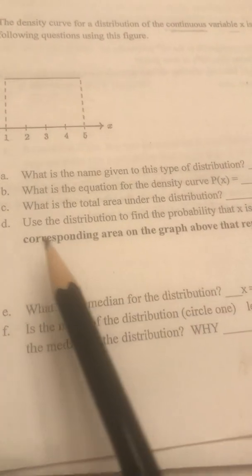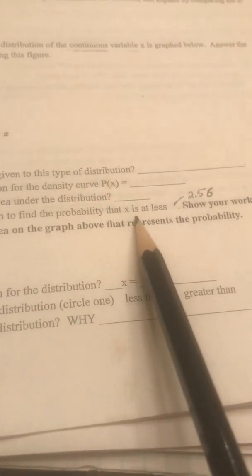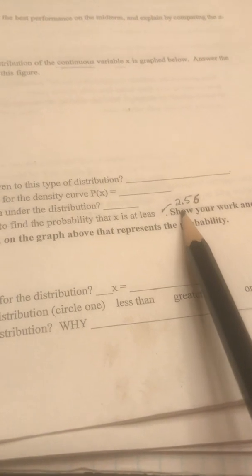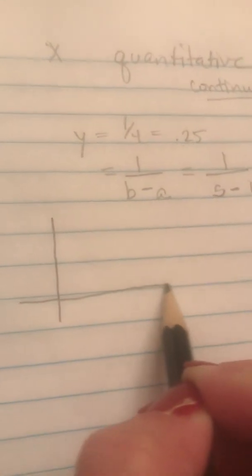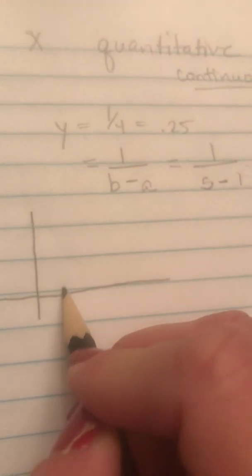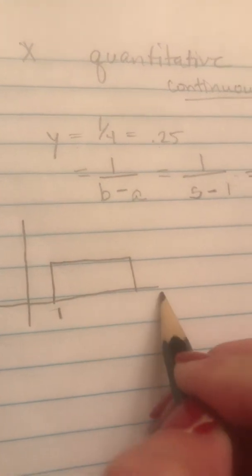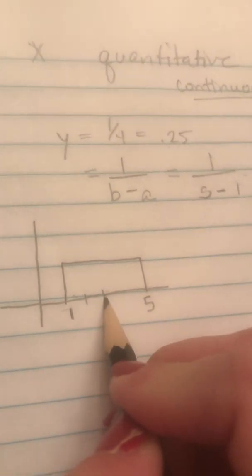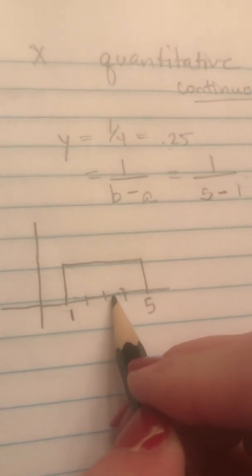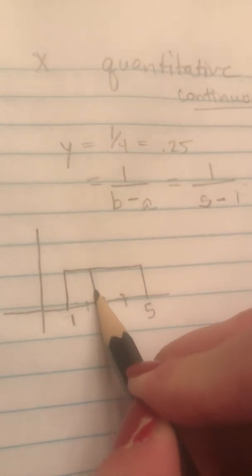It's always 1. Use this distribution to find the probability that x is less than 2.56 and show your work. So if I have this density curve, instead of a histogram, this is one bar. It takes on an infinite number of values between 1 and 5. So there's an infinite number of possibilities, 2, 3, 4. So 2.56, that's 3, that's 2, so roughly 2.56.